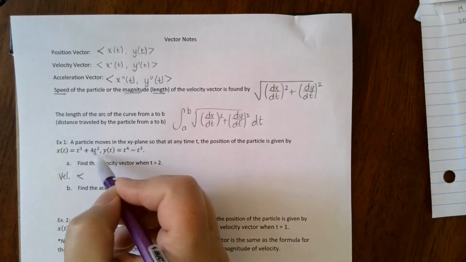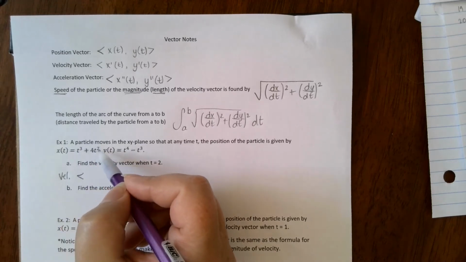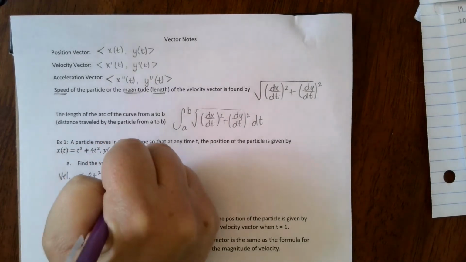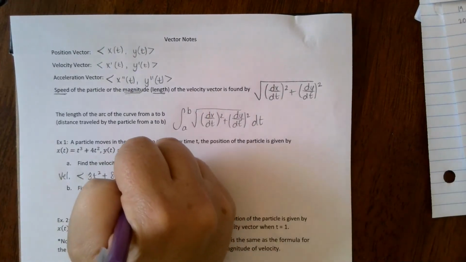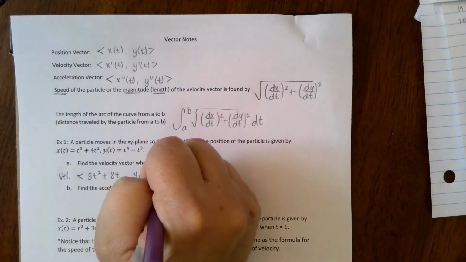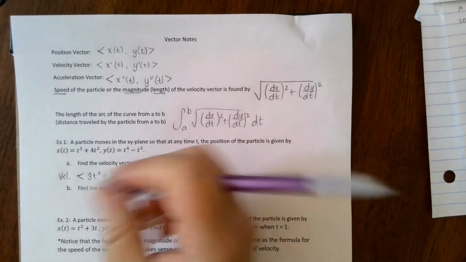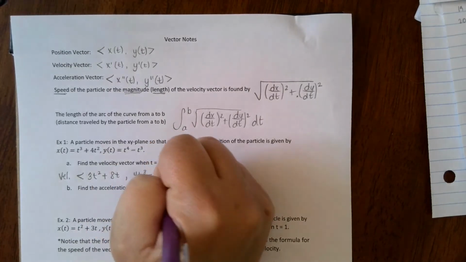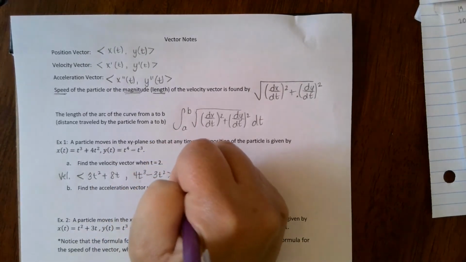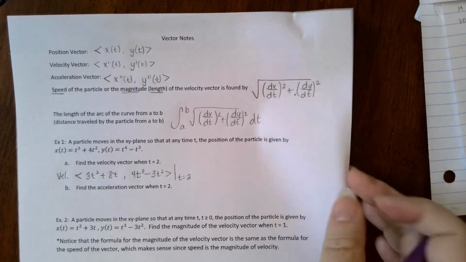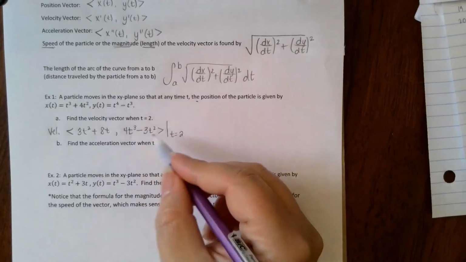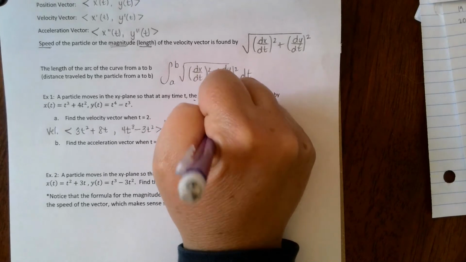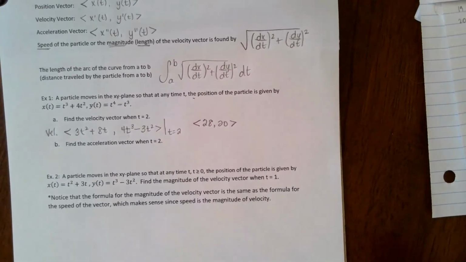The derivative of t cubed plus 4t squared is 3t squared plus 8t, and the derivative of your y, 4t cubed minus 3t squared, is 12t squared minus 6t. And we want to evaluate this when t is equal to 2. Now please use your calculator when you're doing that sort of thing. You're just plugging a 2 into both of these equations. I've already done it. We don't have to see me type those into my calculator. Your answer should be <28, 20>.